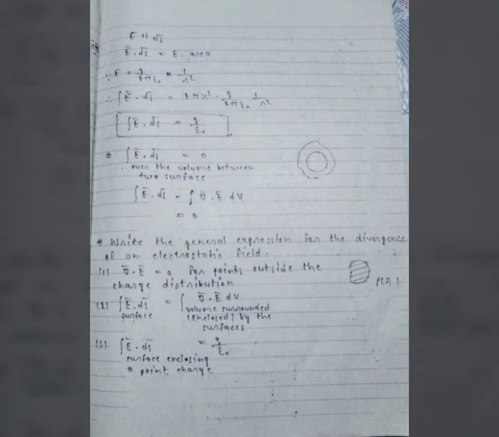Okay, so let us bring all this together, whatever we have learnt, and write the general expression for the divergence of an electrostatic field. So, let us see what we have learned.